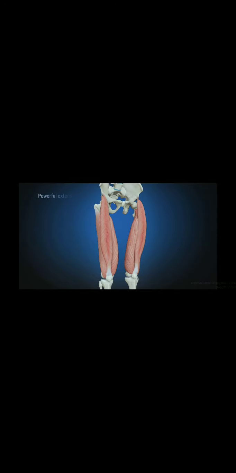Muscles of the anterior compartment of the thigh. The quadriceps femoris, tensor fascia latae, articularis genu, and sartorius. Quadriceps femoris. These are powerful extensors of knee joint. It consists of 4 parts, namely vastus lateralis, vastus medialis, vastus intermedius, and rectus femoris.